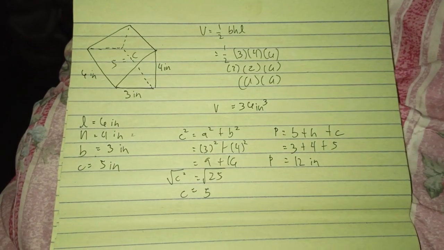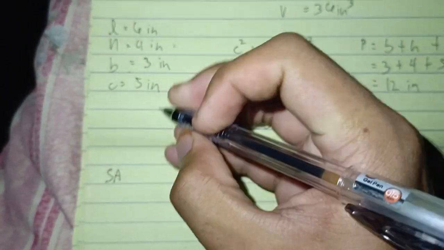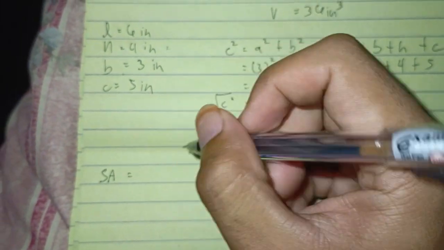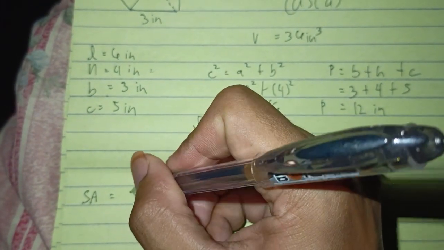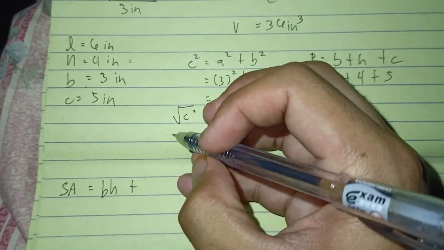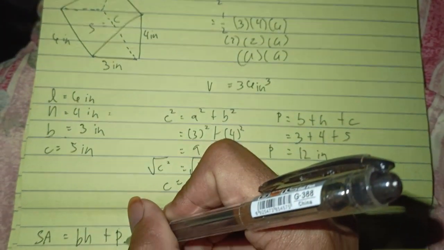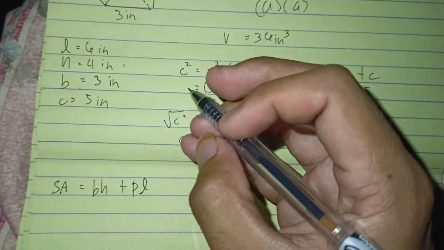Now let us proceed to the surface area. The formula for the surface area is the area of the two triangles, which is base times height, plus the lateral area, which is the perimeter multiplied by the length.